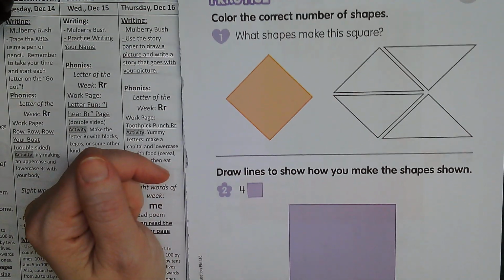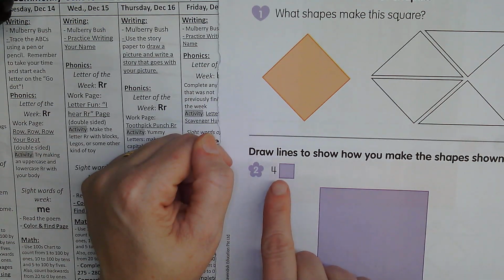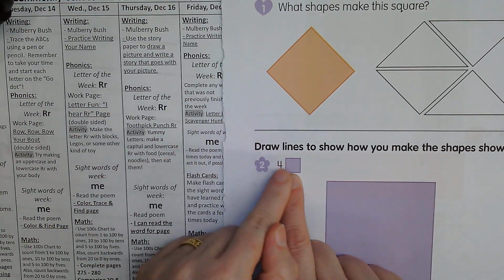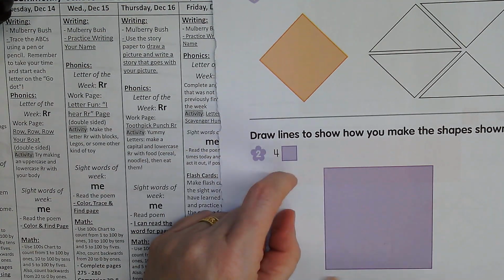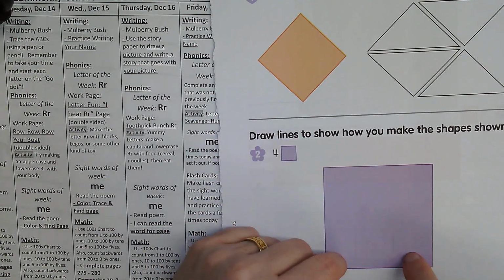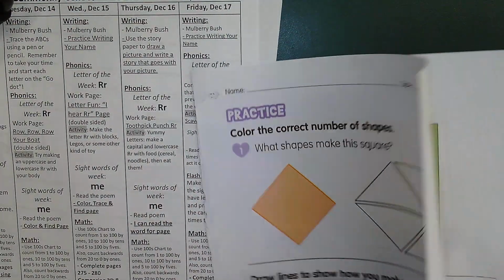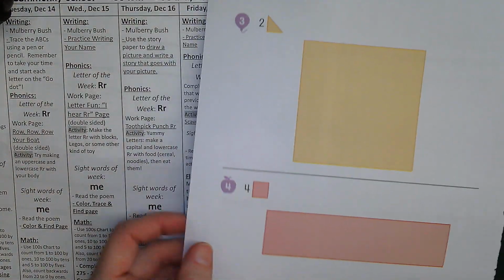I see 2 of them. And then you can draw lines to show how you can make this shape with these. So this says you're going to use 4 small squares to make 1 large square. So draw your lines to show 4 small squares to make 1 large square. We're using small shapes to make larger shapes. That's what we're doing on this paper.